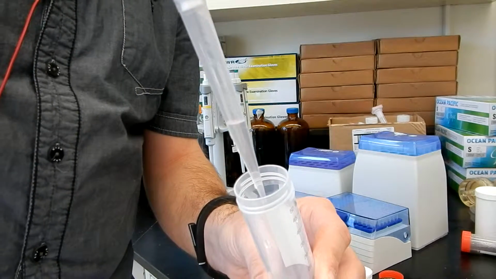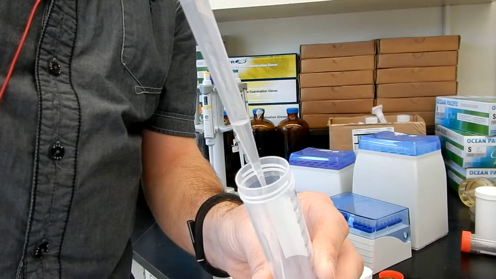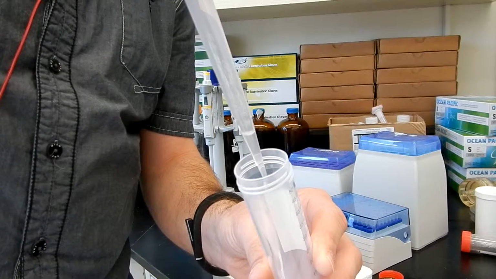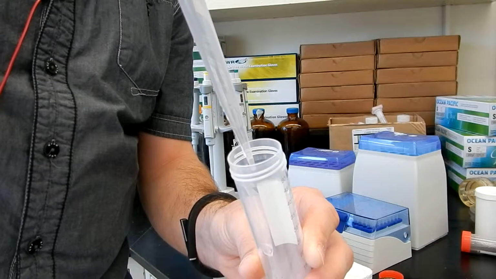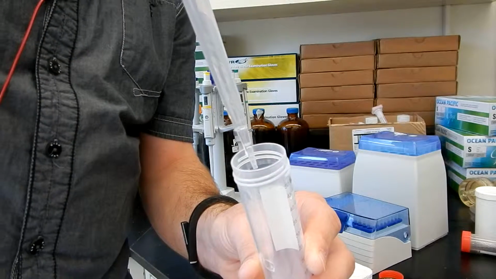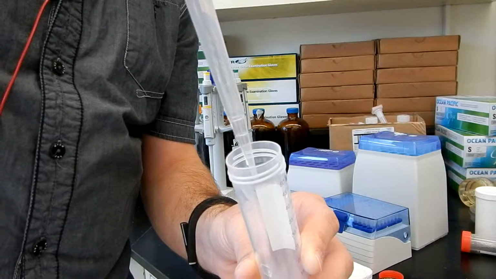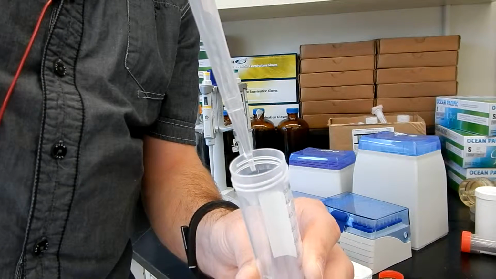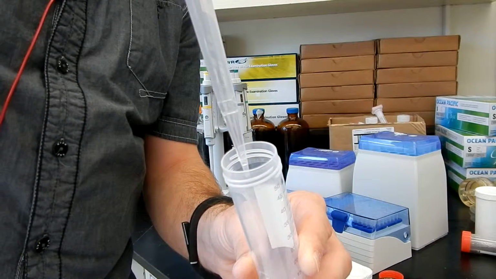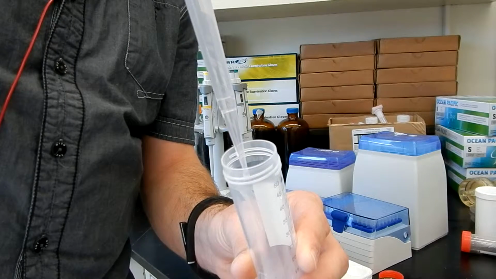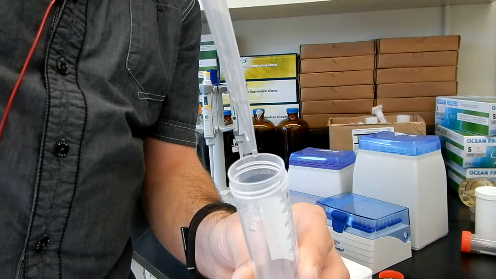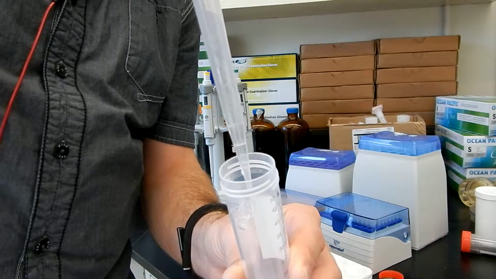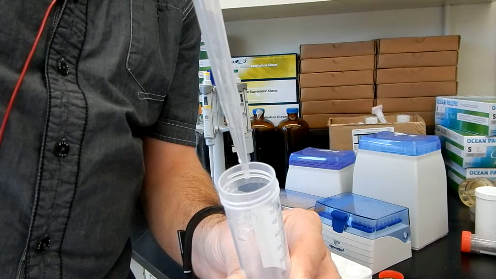slowly as well. And you will see kind of a film inside of the tip. So that's the remaining liquid, but if you give it time, it will fall to the tip again, and then you can expel it. Touch the sides, and you do that a couple more times.